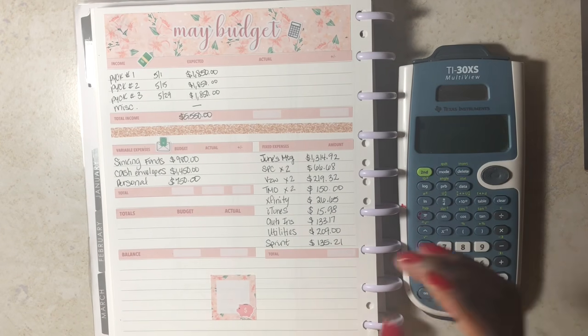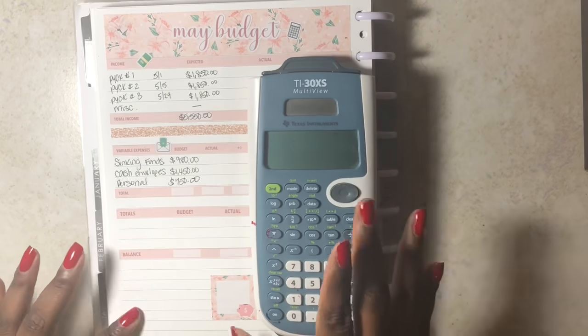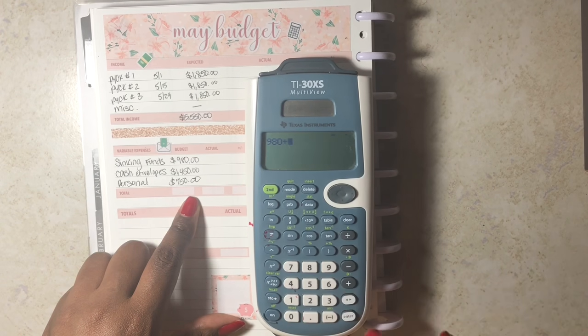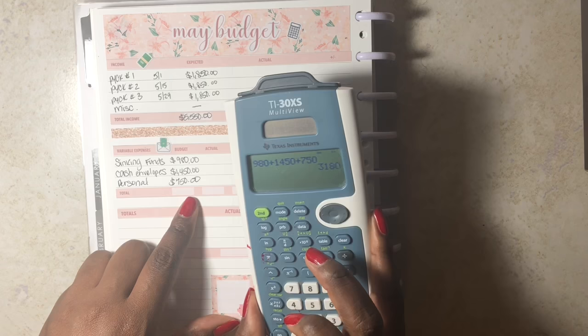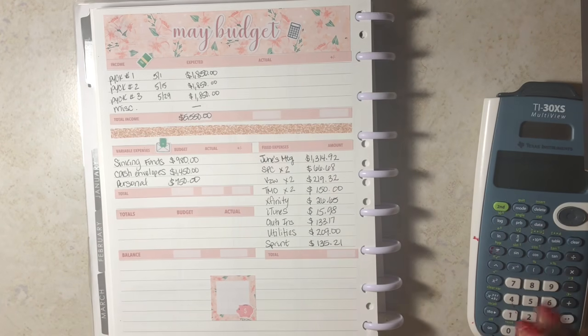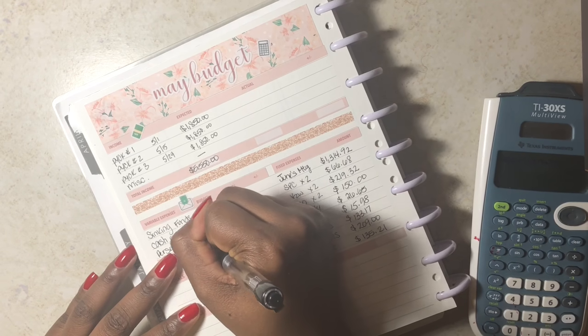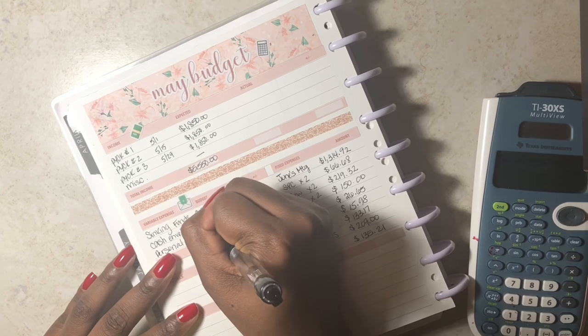Okay, so let's go ahead and add up everything. So starting with variable expenses, $980 plus $1,450 plus $750 equals $3,180. Ooh, that's a lot. $3,180.